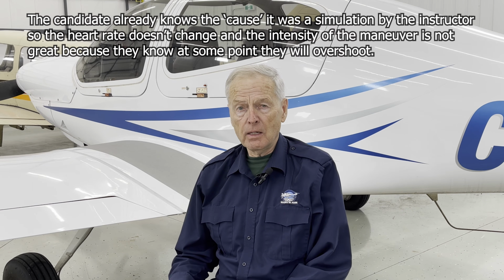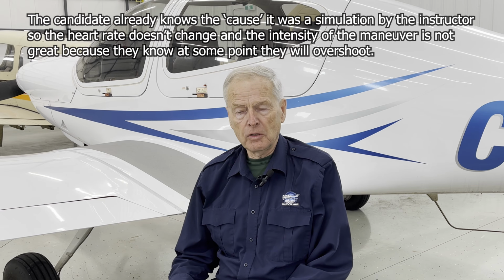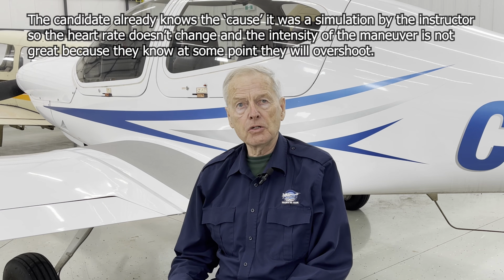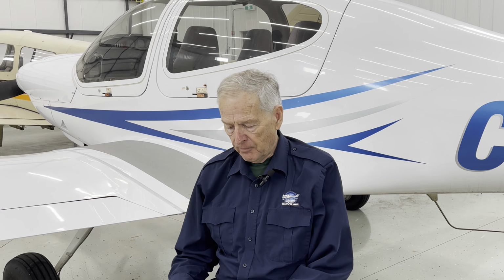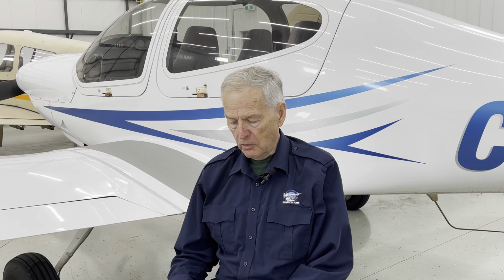Well, deep down, the candidate, the pilot flying, already knows the cause. It was the simulation by the instructor. So the heart rate doesn't change, the intensity of the maneuver is not great because they know that at some point they're likely going to overshoot. In fact, the sooner they do that, it reduces the risk as well. So probably at 500 feet above the ground, the instructor will say, all right, you can resume normal power and climb back to altitude.